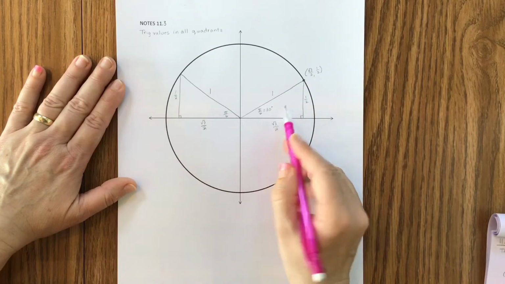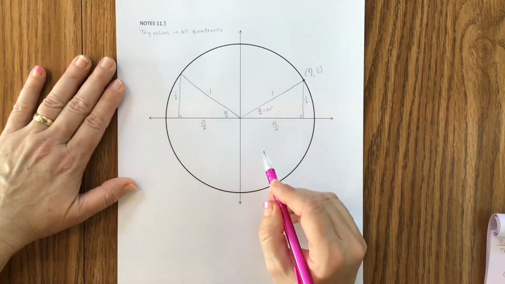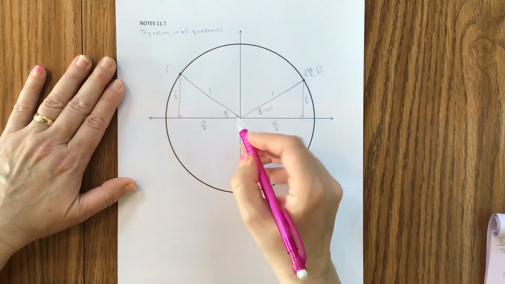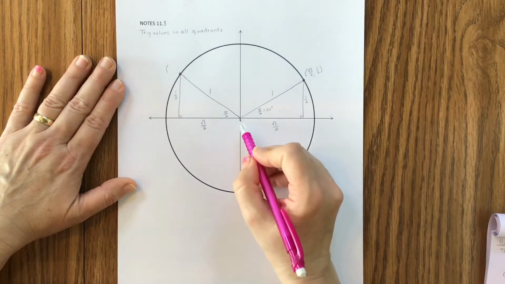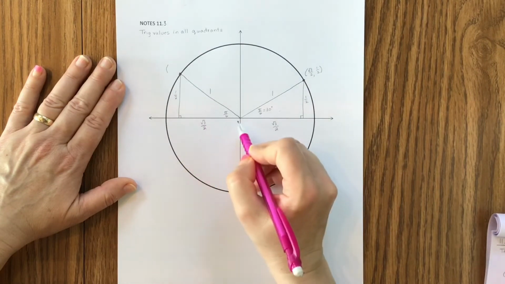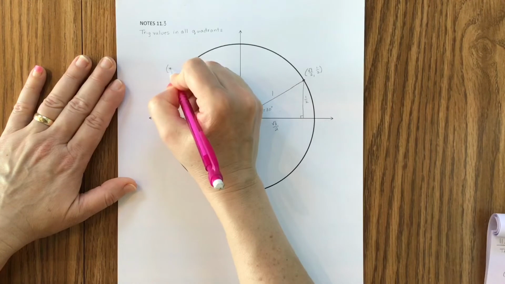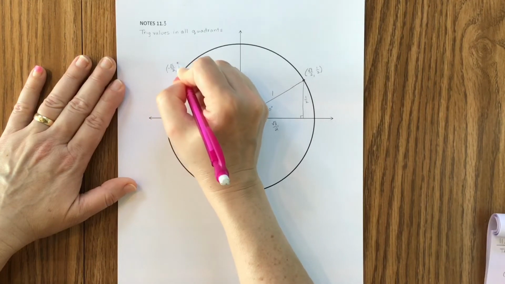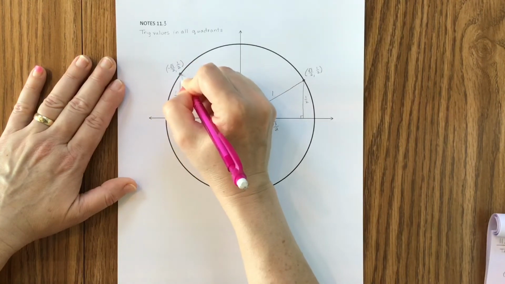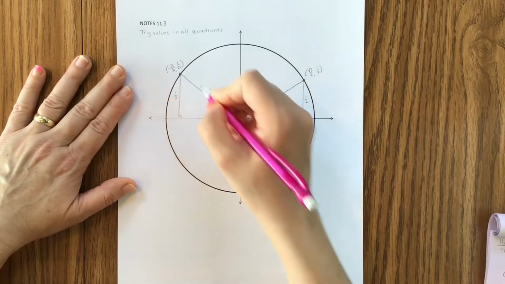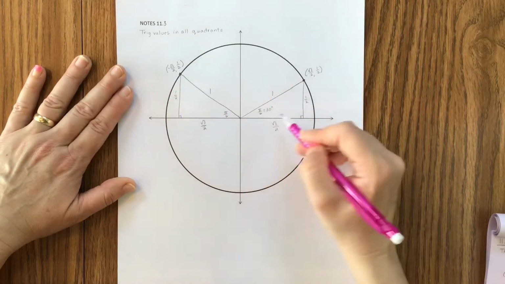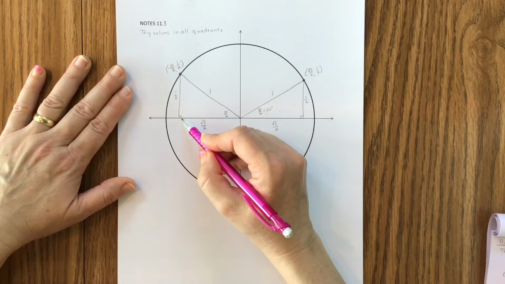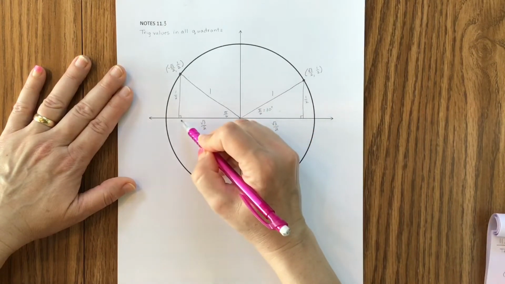So these are the same, I just did a reflection in the y-axis. The ordered pair, though, is not √3/2, 1/2. It would be negative √3/2, positive 1/2, to get to this point on the unit circle. So everything looks the same, except we're going in the other direction as far as the x-coordinate goes.